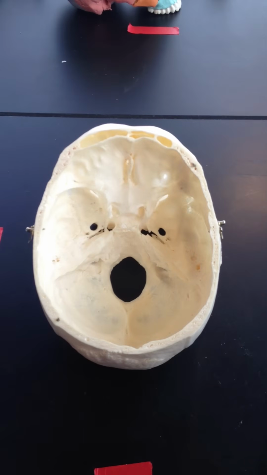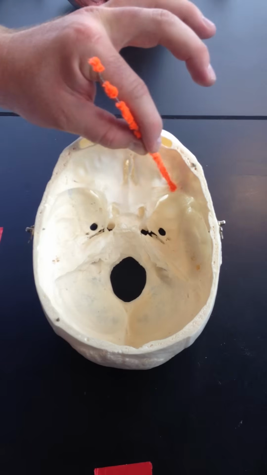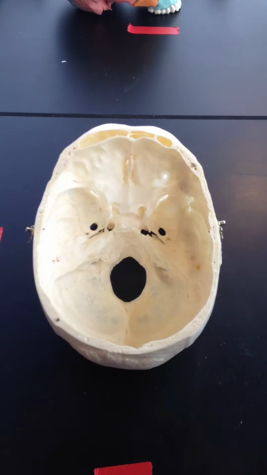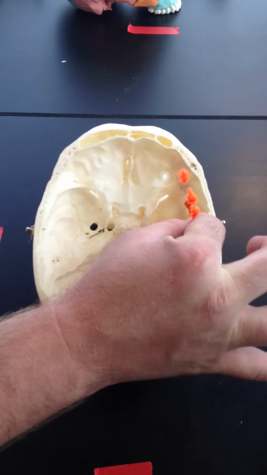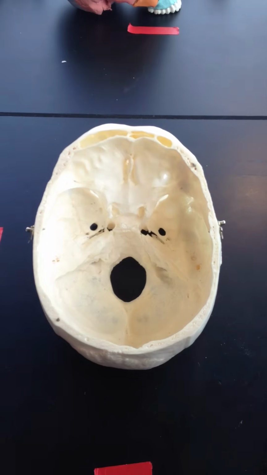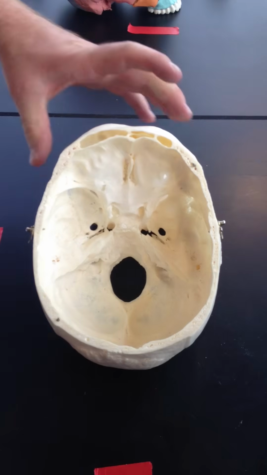Okay, then we have the lesser wings. Lesser wing for the right side, lesser wing for the left side. Then we have the greater wings. Okay. Greater wings are going to be in here as they border with temporal bone. And then we have the pterygoid processes.